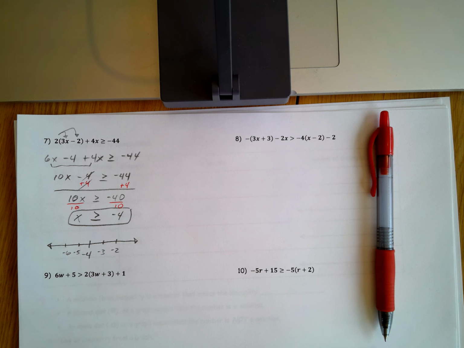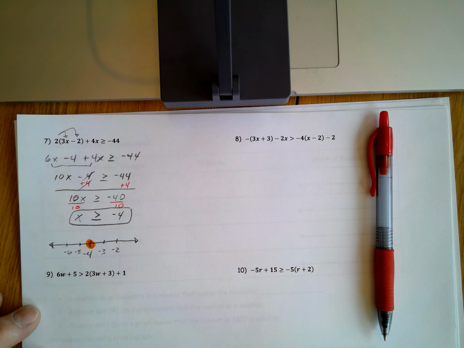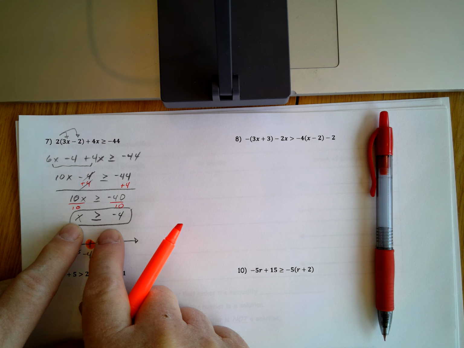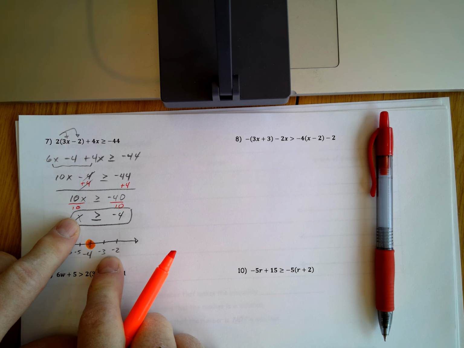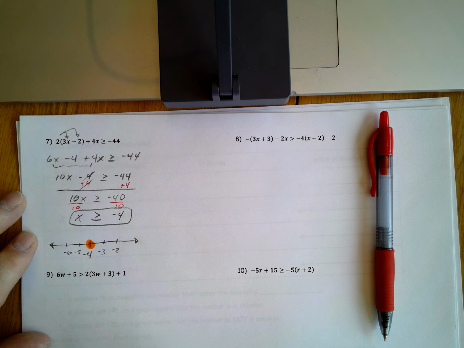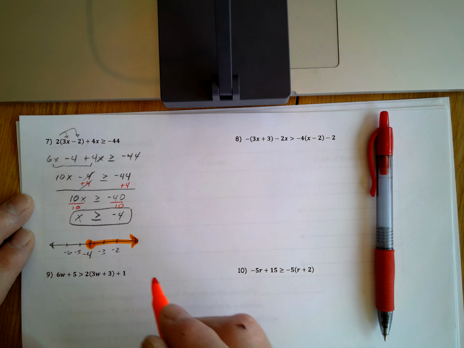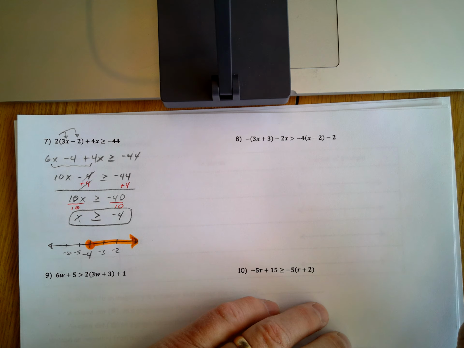So now we're back to what kind of a circle does it get? Open or closed? It's a greater than or equal to, so it's going to be closed. Going with orange this time. Now, my variable is on the left and my numbers are on the right. This should be the direction of my arrow. Let's check it. Is negative 3 greater than or equal to negative 4 true or false? It is true. So I just make my arrow, boom. Okay? All right. Still moving on.